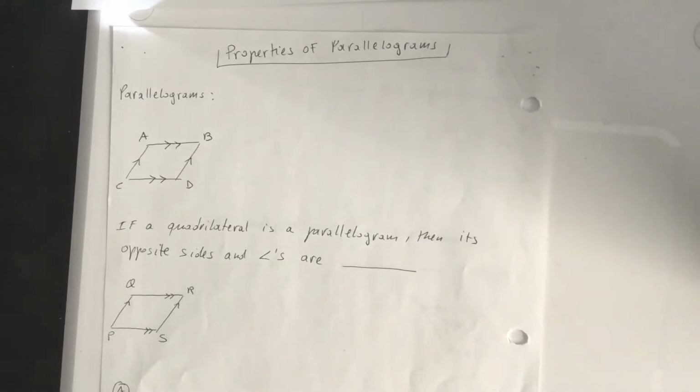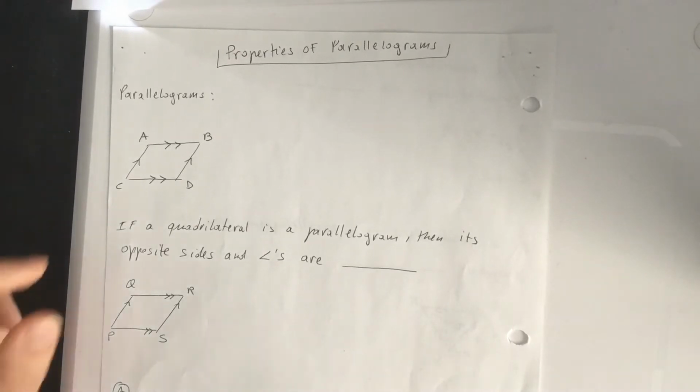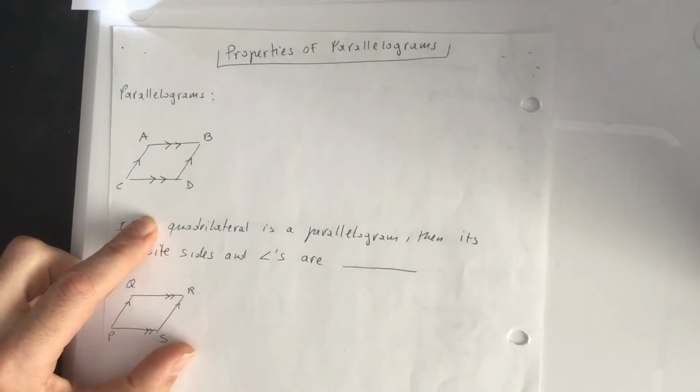All right, we're going to be talking about properties of parallelograms. First of all, we need to define what is a parallelogram. Well, a parallelogram is basically a quadrilateral with two sets of parallel lines.